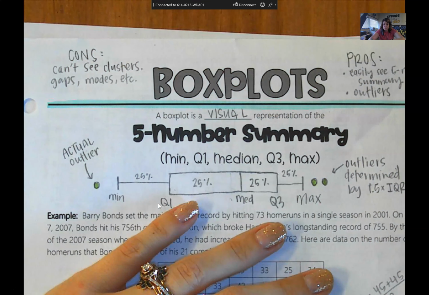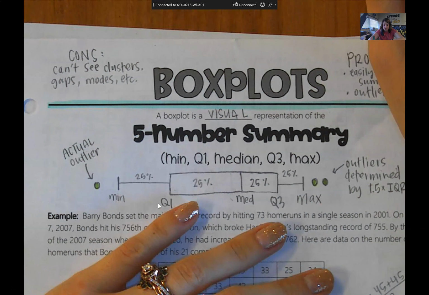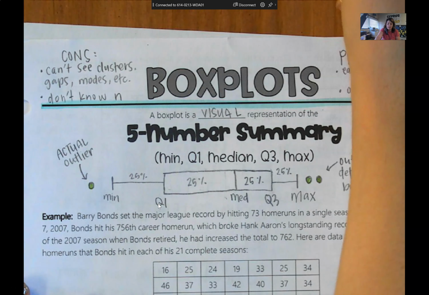So hopefully that is helpful. On a histogram, you can count up how many observations there are, but on a box plot, unless they tell you, we don't know n. So don't know n, which is the number of observations, and we don't know the values between the quartiles.